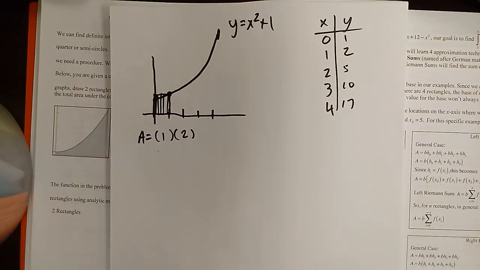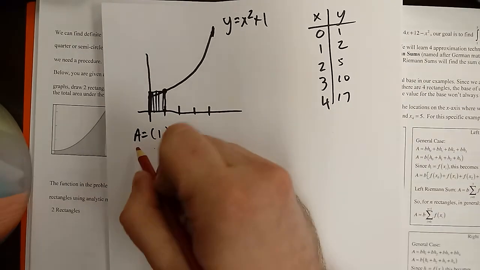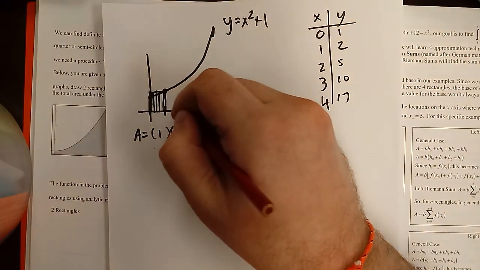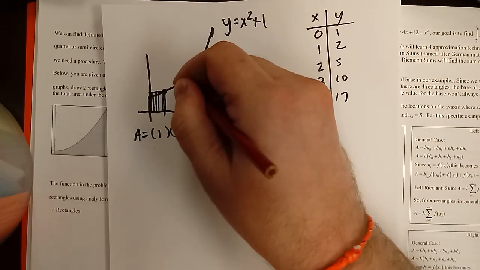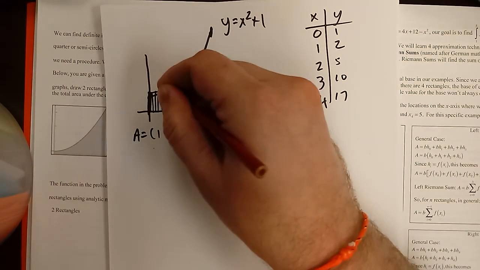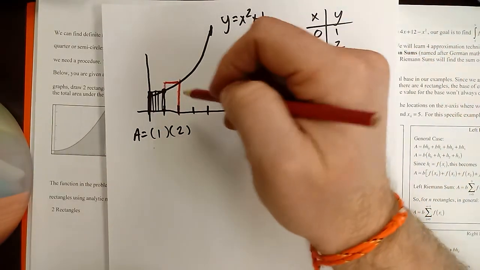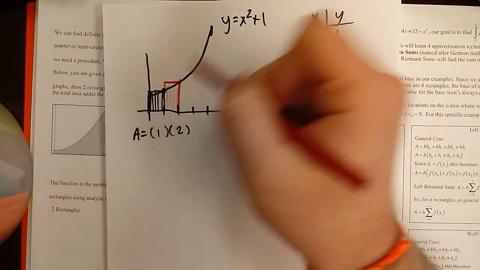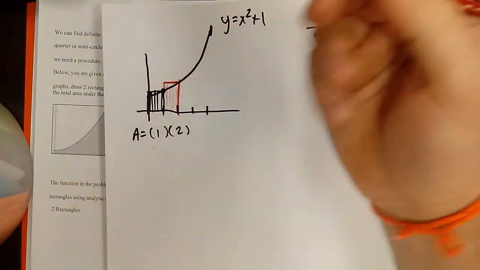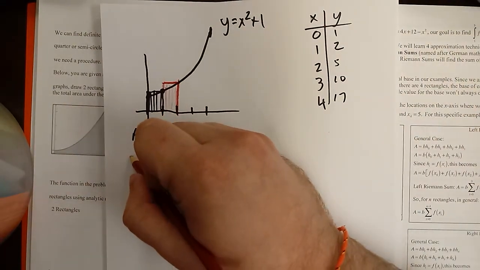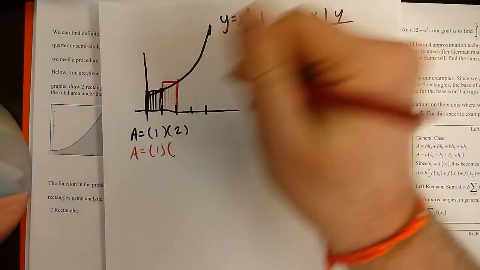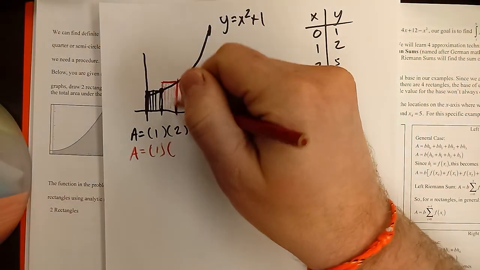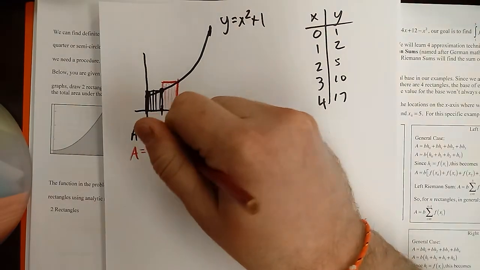For our second area, we'll take this rectangle here, we'll go up to that y value, go over, and go down. And you might even notice already, the approximate area that we get for this one is going to be too much. So the base is 1, the height at 2 is going to be 5.